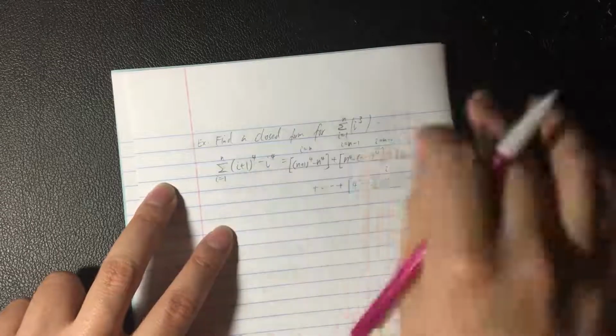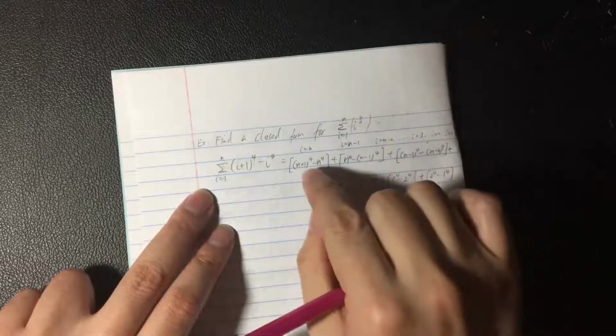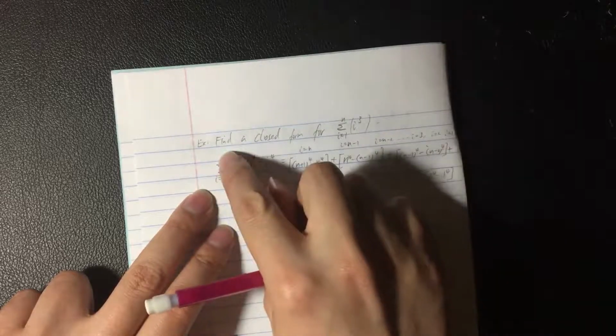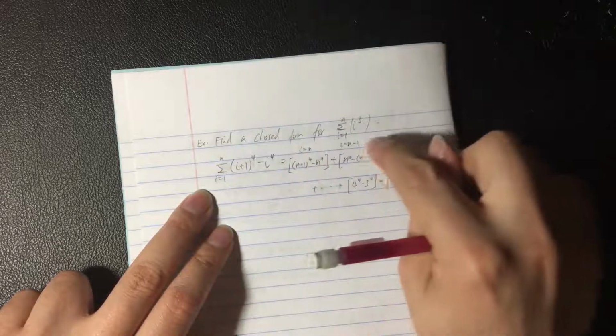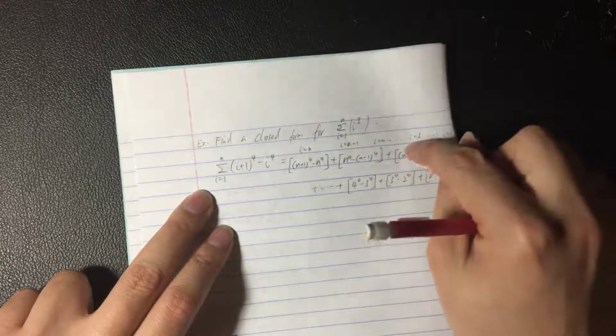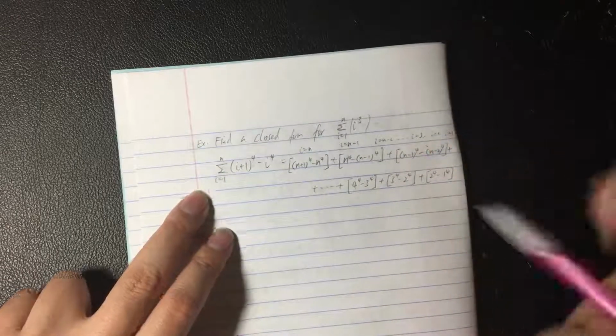Usually we write it in increasing order. We write i equal to 1, i equal to 2, i equal to 3 in this order. But here, to make it easier, I write it backward. I write the last term first: i equal to n, i equal to n minus 1, i equal to n minus 2. Then go down to i equal to 3, i equal to 2, i equal to 1.